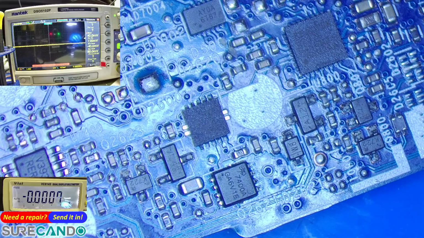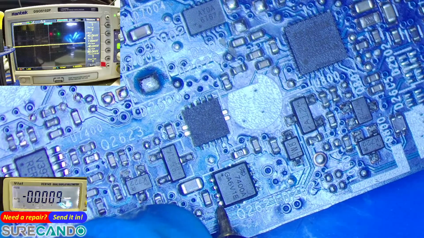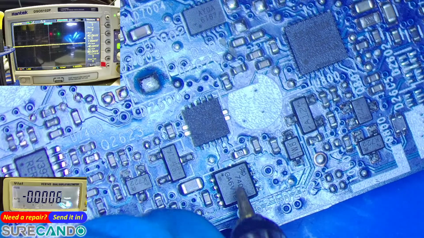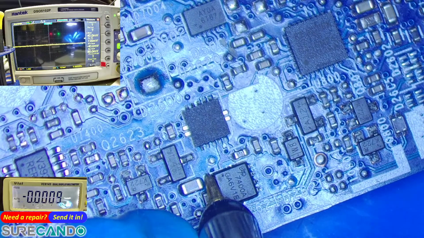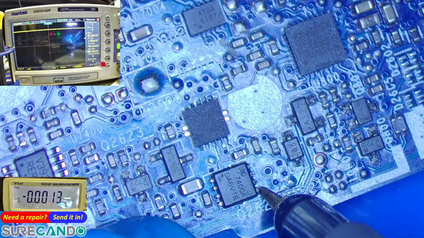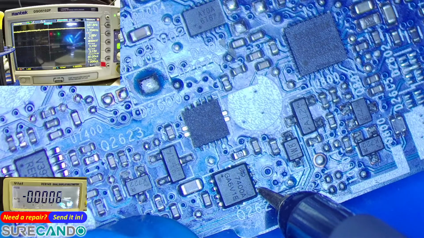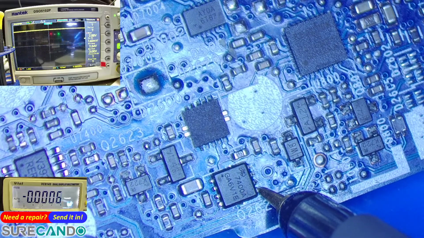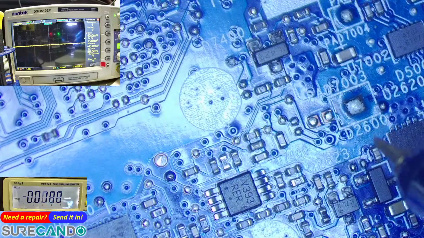One volt. Let's check here. How come the gate doesn't have any voltage? Hmm? Not gonna touch it.